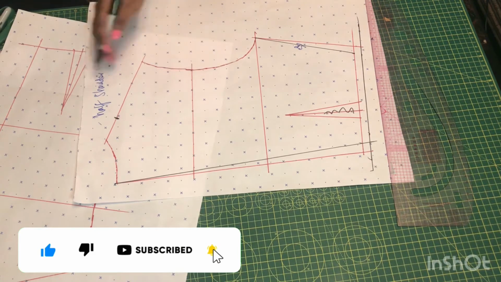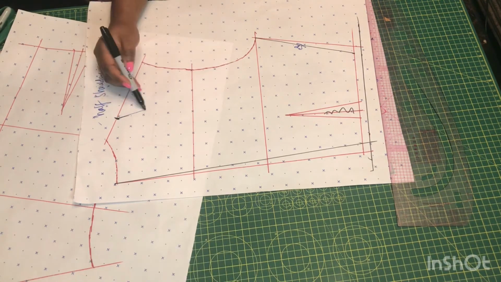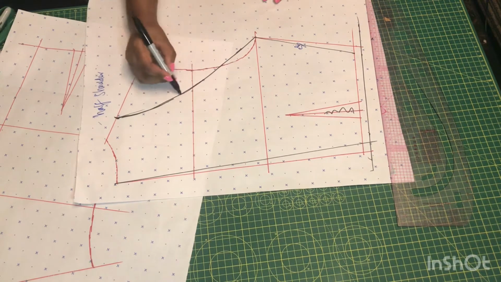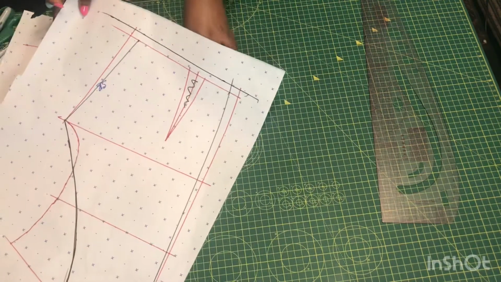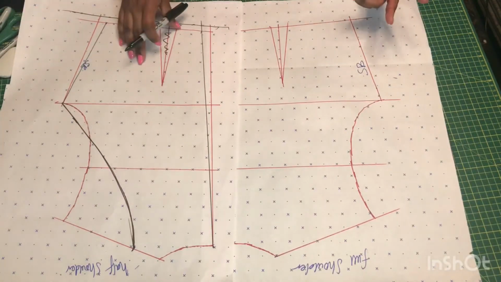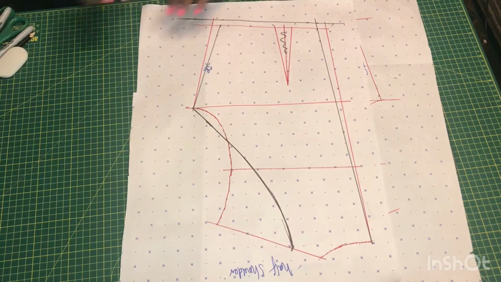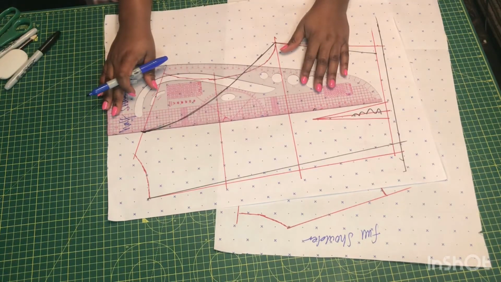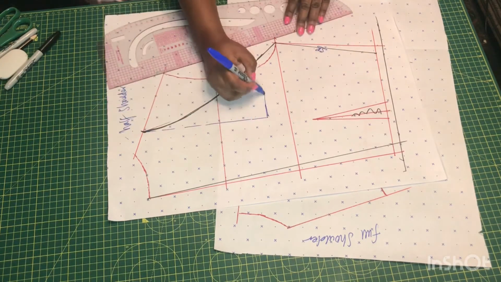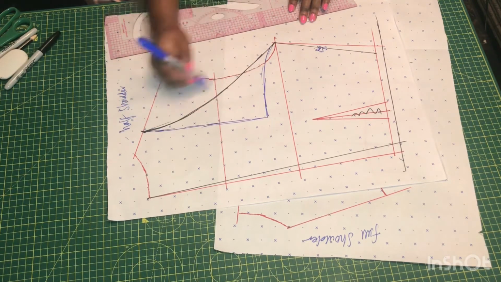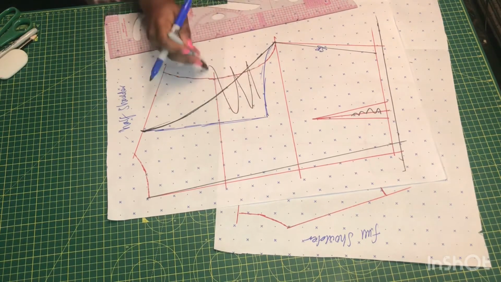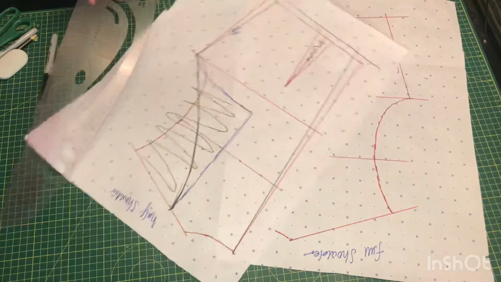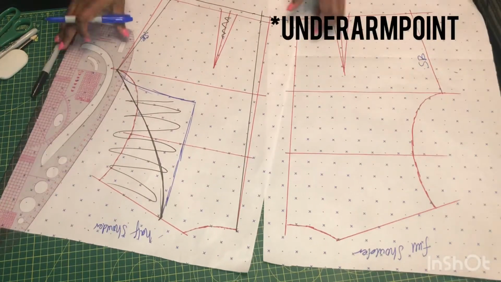So next, I want to draw the part that has the opening for the back. So all you're just doing is making a sketch of what you want your back to look like. This is what I started with, and then eventually I decided to spice it up a bit. So all you just need to do is make sure your shoulder matches and your underarm point matches too. So I decided, okay, let's try a different neckline and put a space at the back, and all I did was draw a straight line and then curve it into the armhole.